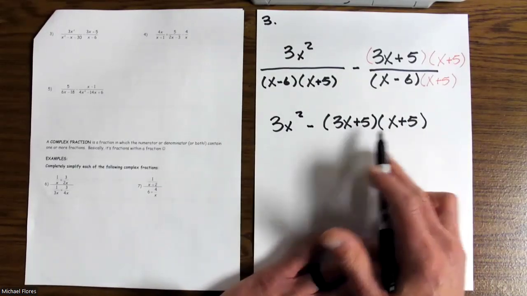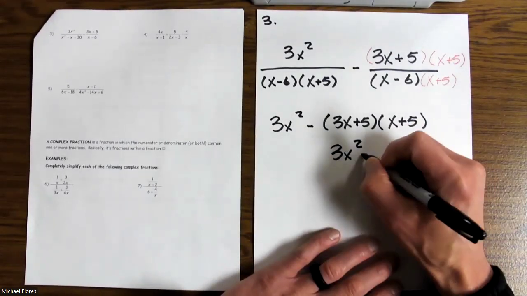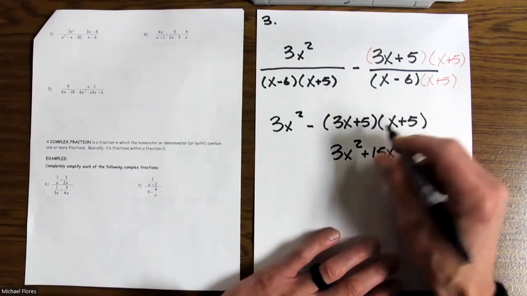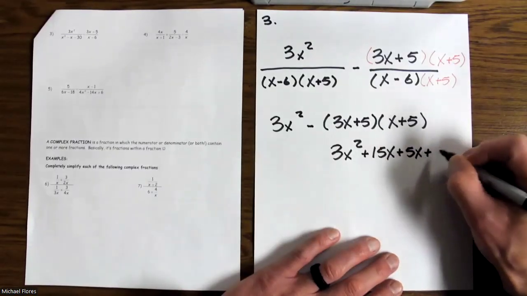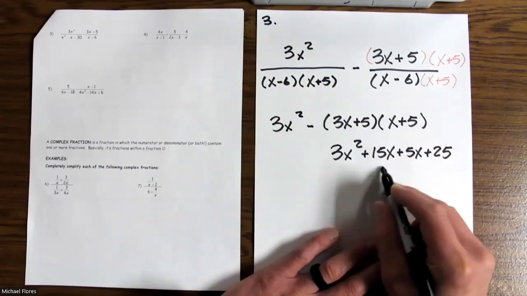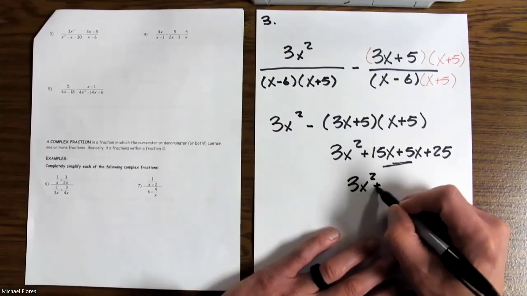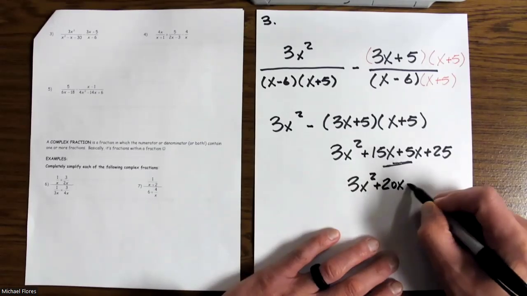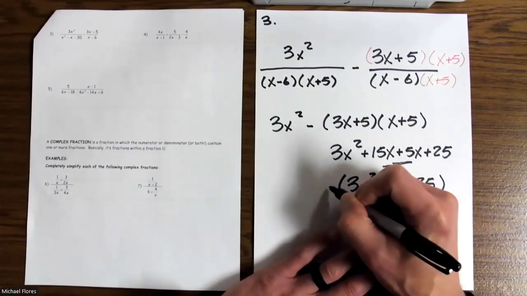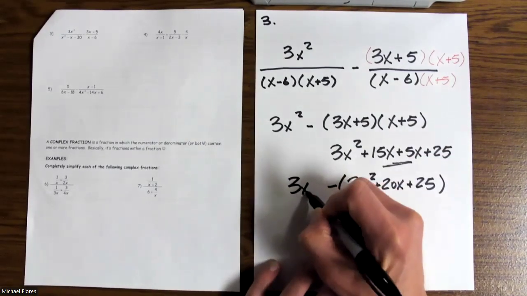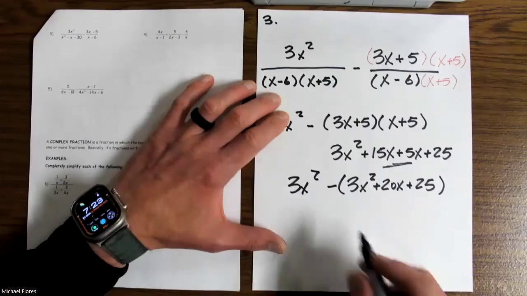Okay, so what we're going to need to do is we have to multiply these two parentheses first. I'm going to FOIL 3x times x, 3x times 5, 5 times x, 5 times 5. I'm now going to combine my like terms, which are here. I'm going to now wrap this in parentheses, bring back the negative, and bring back the 3x squared. Now, you're going to need to distribute the negative throughout the parentheses.